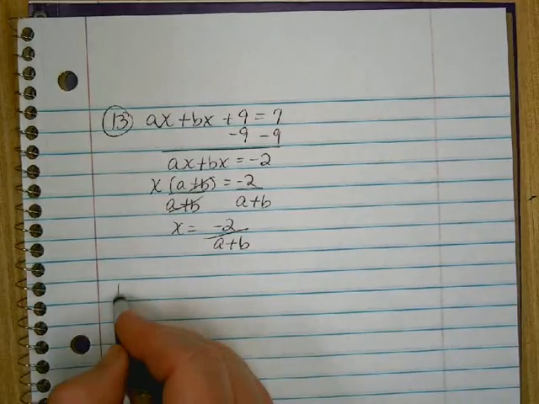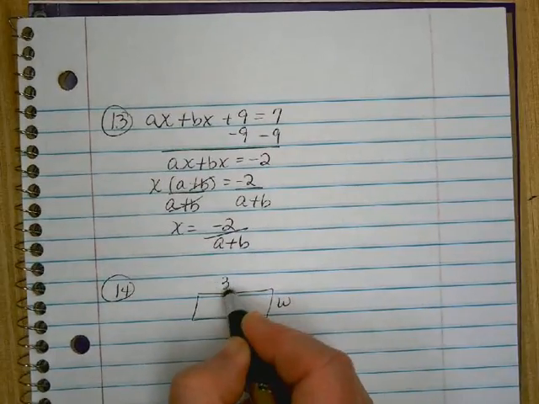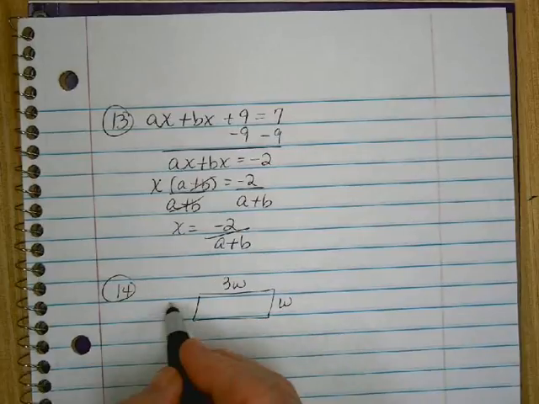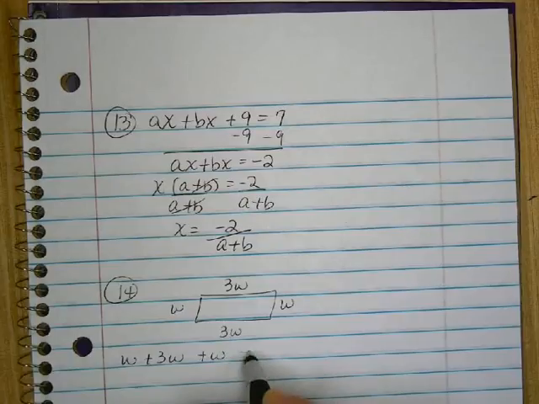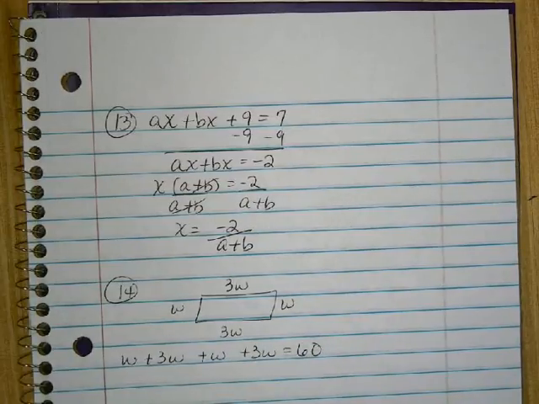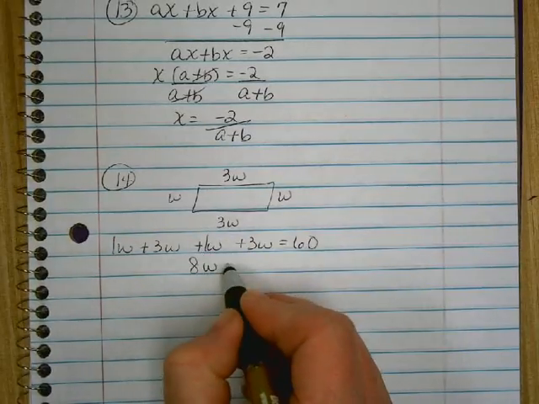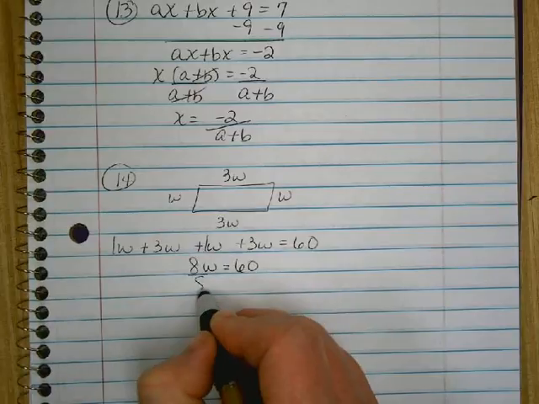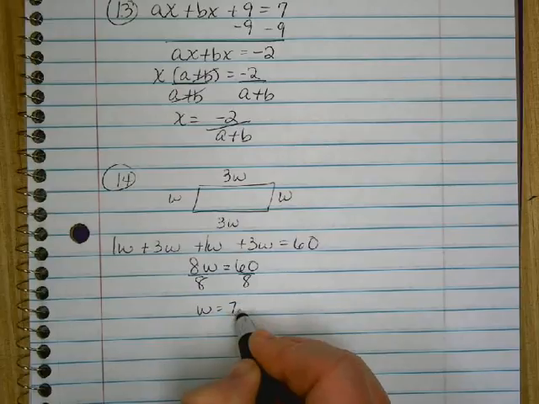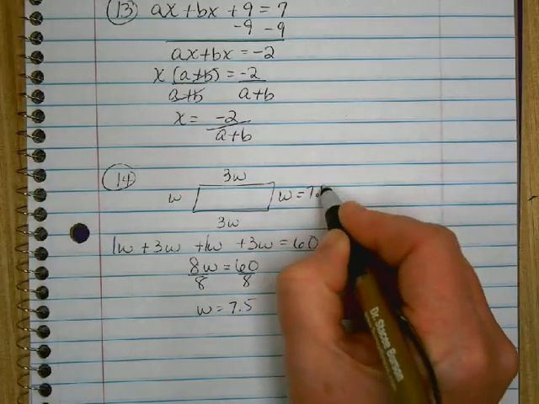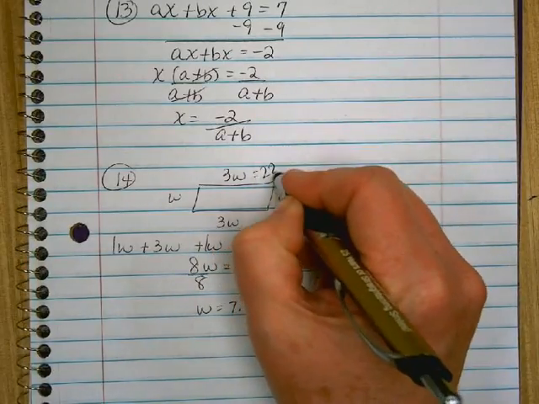Number 14, a rectangle is 3 times as long as it is wide. The perimeter is 60. So if you add up all the sides, you should get 60. So that's 8W equals 60. Divide by 8. And W is 7.5. If W is 7.5, then the length is 3 times that amount, which is 22.5.